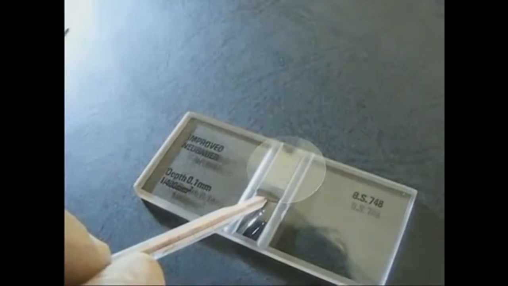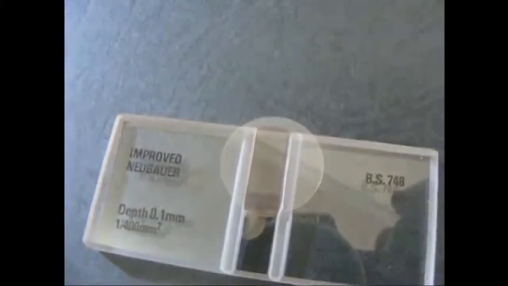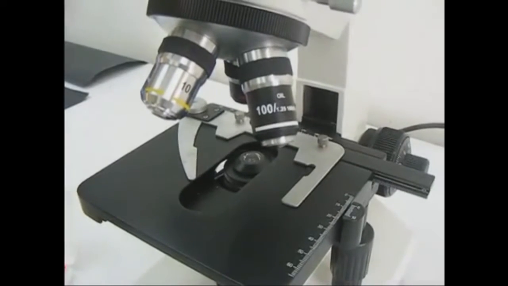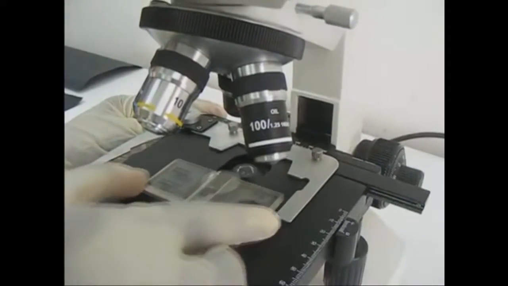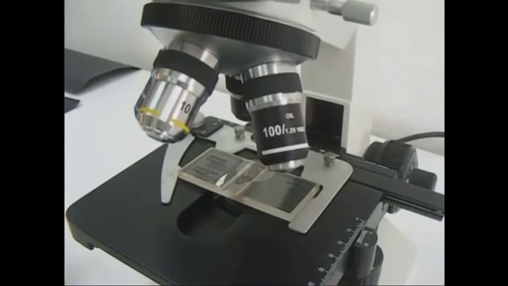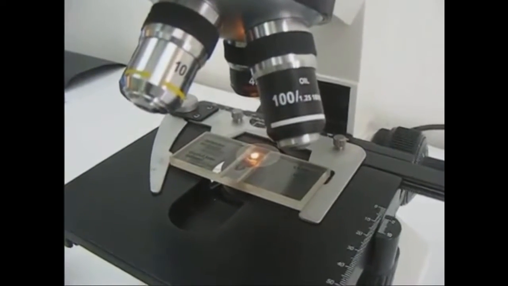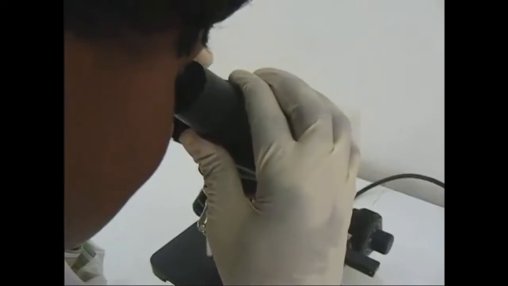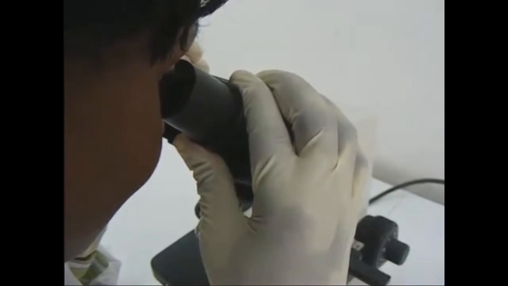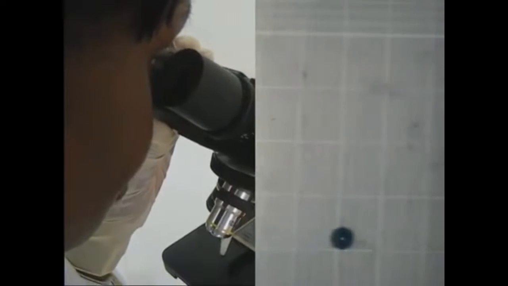The counting chamber is then filled with the diluted blood. The hemocytometer is mounted on the stage of the microscope, and various adjustments are made for suitable viewing. At the objective magnification of 4, the counting chamber is brought into focus.